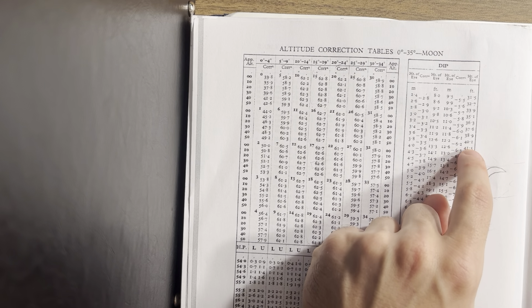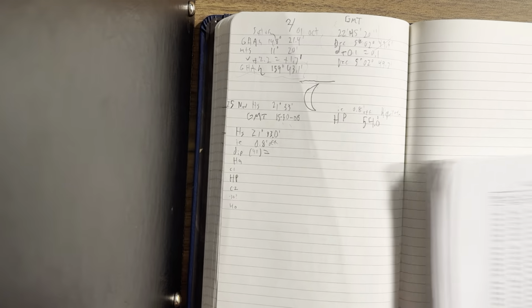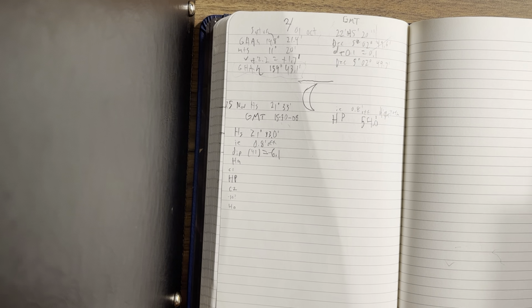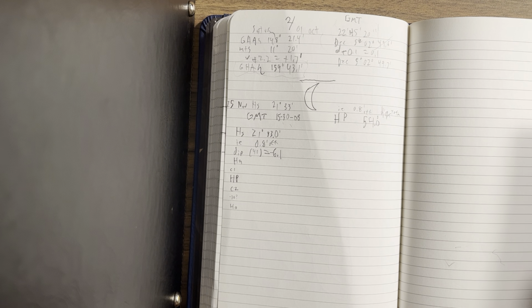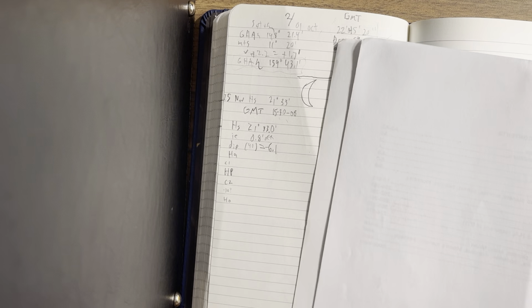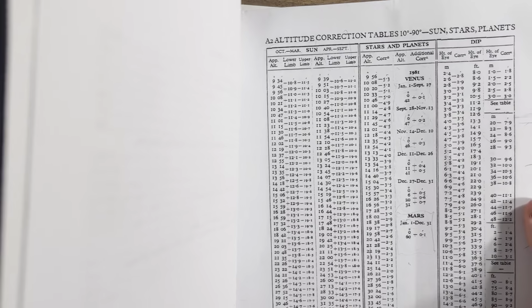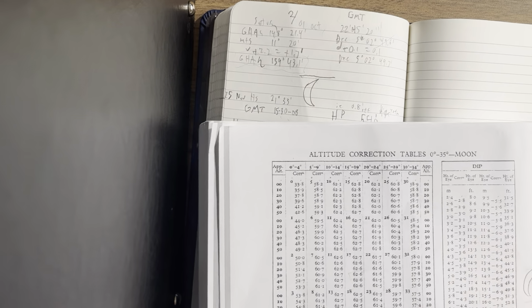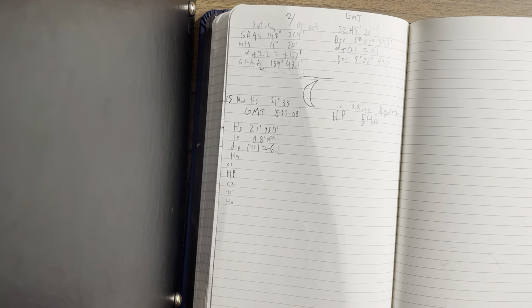Here's 38.9 and 40.1, so minus 6.1. I'm actually gonna check that with the normal dip table, because I'm curious. They should be exactly the same. So if I do 40 feet over here, it should also be minus 6.1. And it is. Okay, yeah. So this is just a copy. There's nothing different about this. It's just the normal dip table.